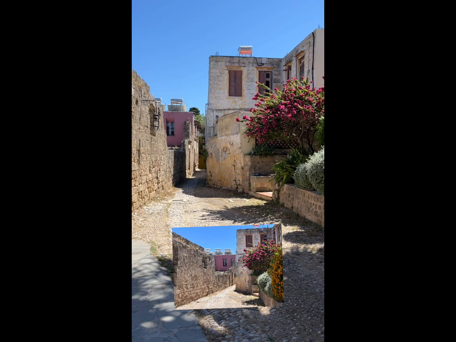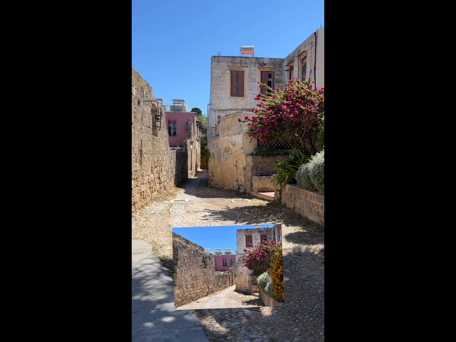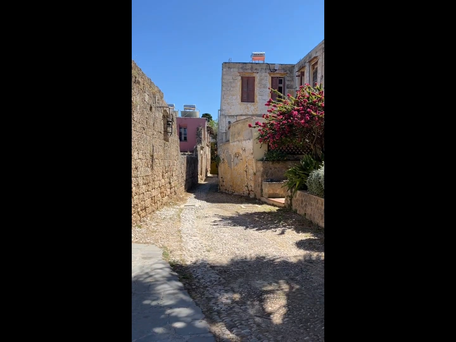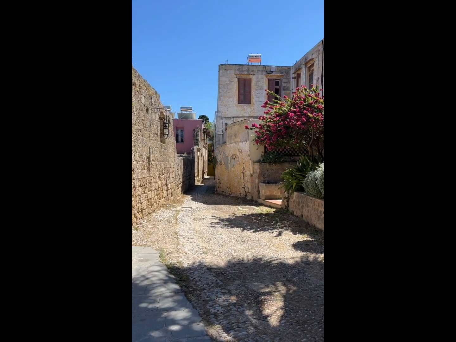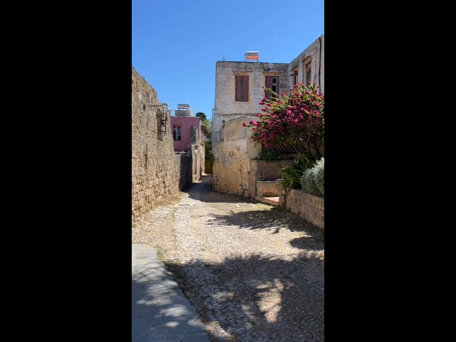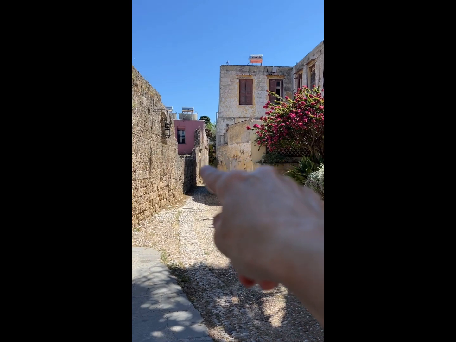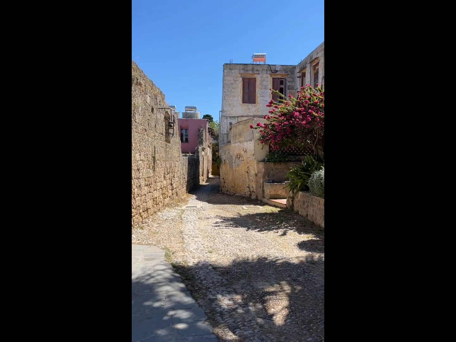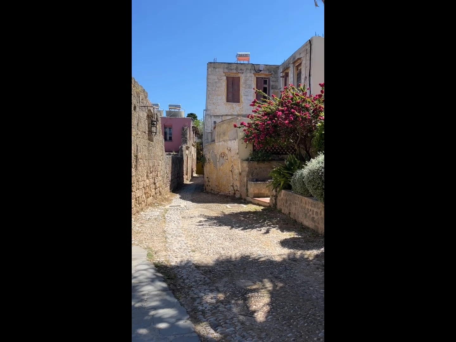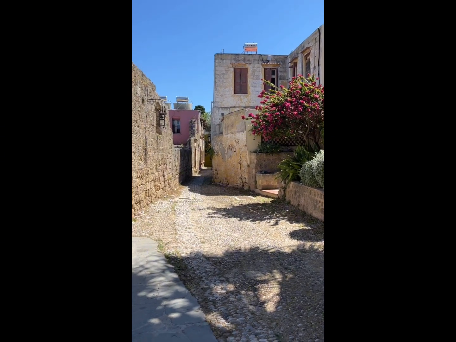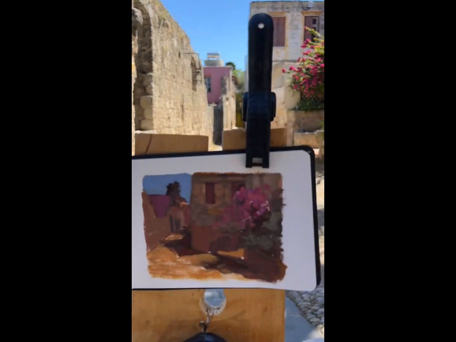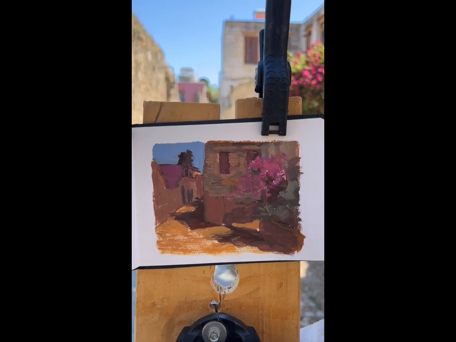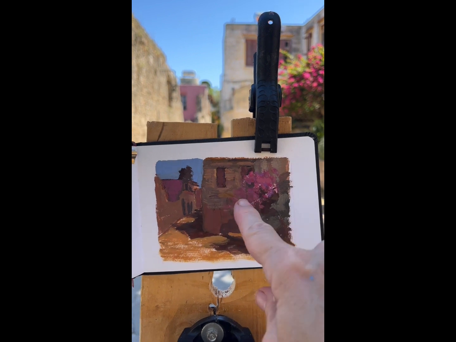Okay, so here we are. The shadows have come up on the wall over there. I'm not going to be using that because it will bring too much of an emphasis of the light side of that building there. So I'm going to keep it the way I had it. And here you can see on the painting, this is still too dark.